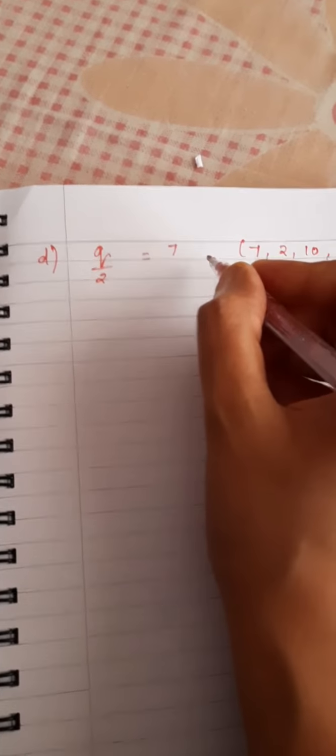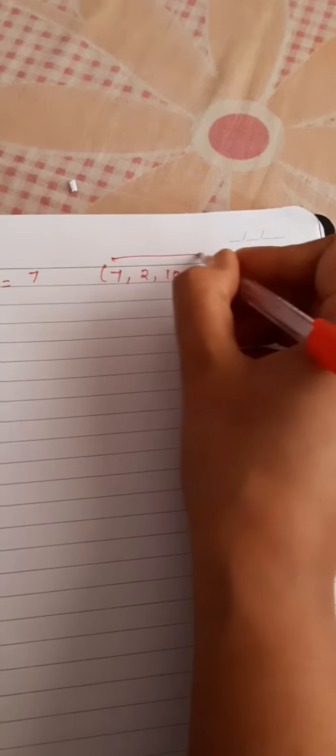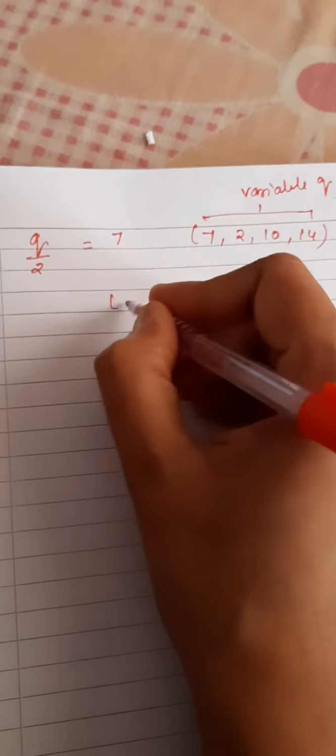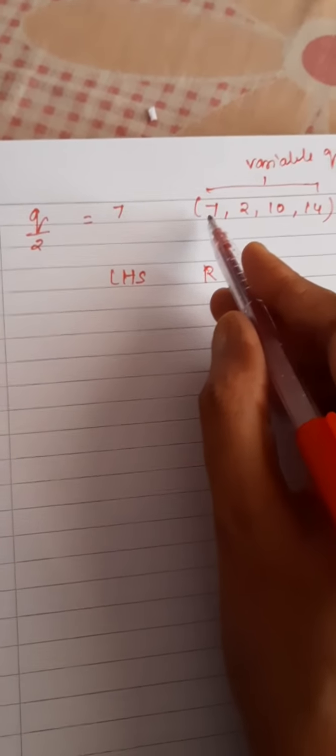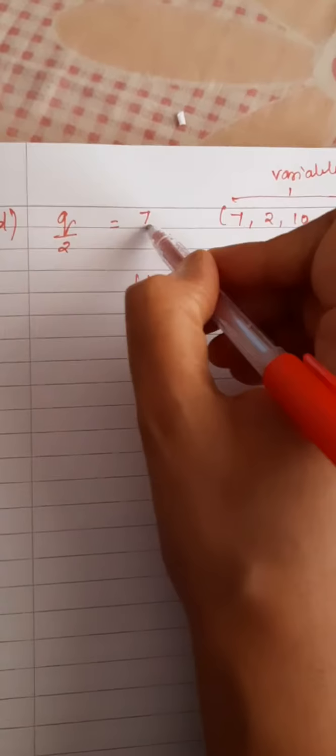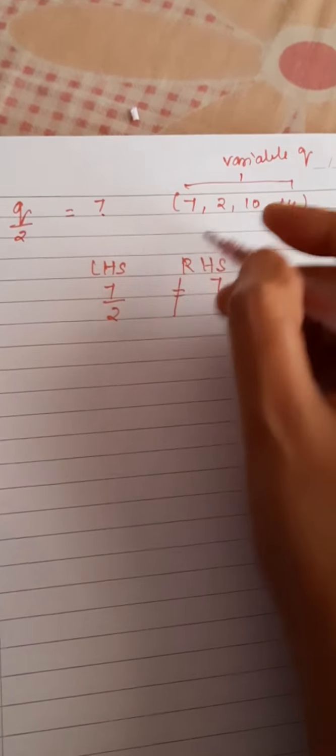Next, question D. q by 2 is equal to 7 is the equation, and these are the list of values for the variable q. Here again I'm just showing LHS and RHS; the detailed steps you can take from question A and B. Substituting 7, 7 by 2 is not equal to the right hand side 7. No. Next, the value of q is 2, so 2 by 2 is 1, which is not equal to 7.